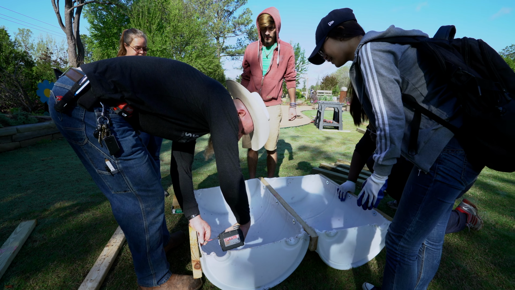Be careful to make sure that you have screws that are long enough to go into the 2x4, but not so long that they go into the barrel itself.